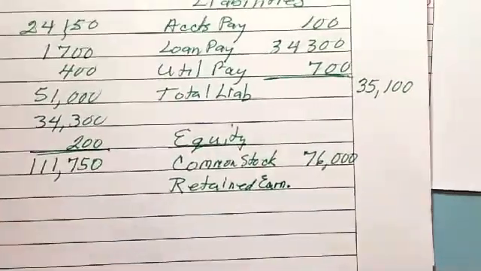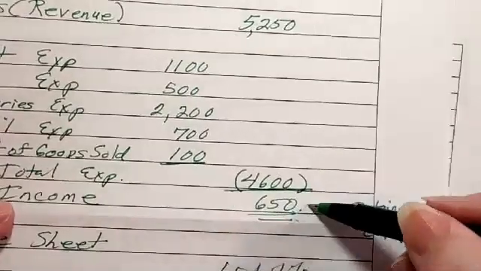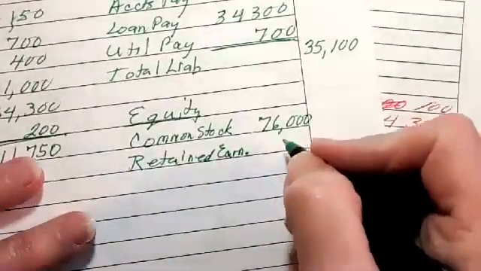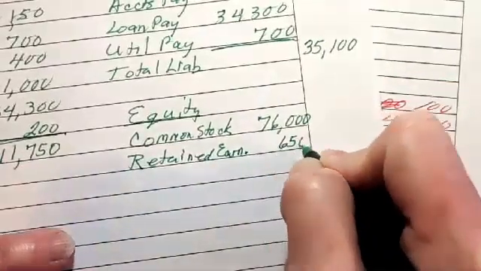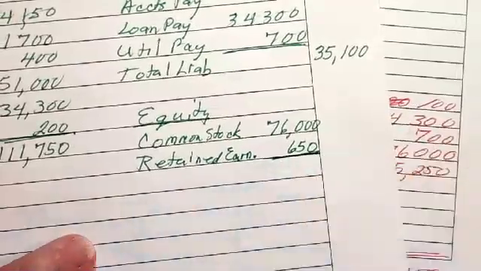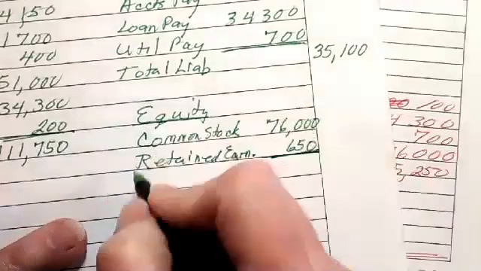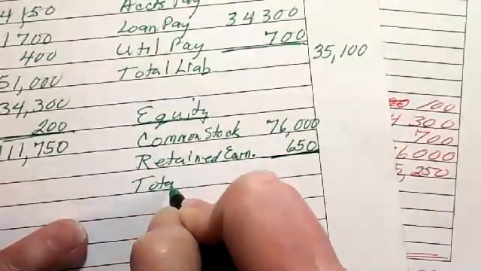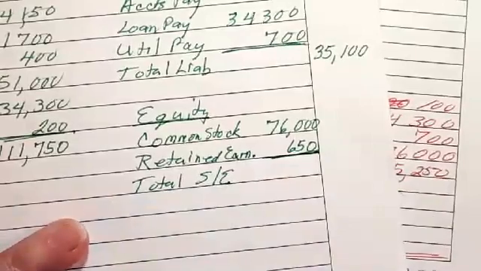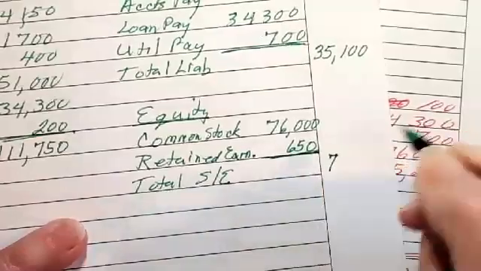And since this is my very first year of operation, my retained earnings are these 650. That's my net income. So I'm going to put the total number here. And that's all we've got. Now, if this was our second year, it could get a little bit more complicated, but we'll hold off on that for a little bit. So your total stockholders' equity is 76,650. I could have done that in my head. I'm going to go ahead and put this out in the margin again.